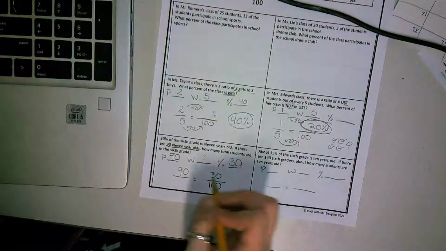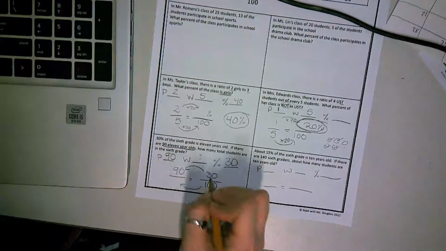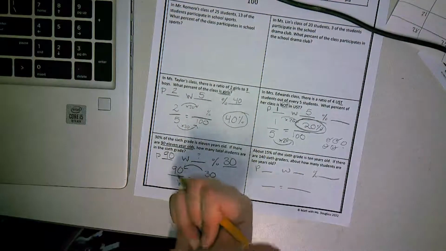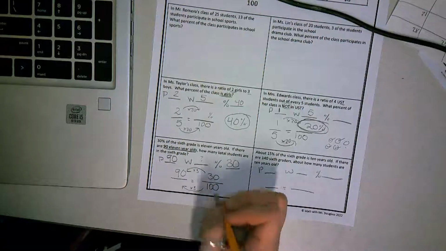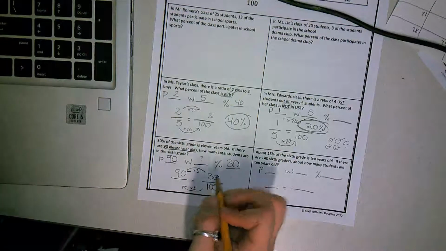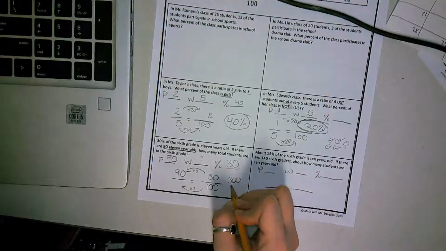Now we're going to look for a relationship here. How many 30s are in 90? 30, 60, 90, that's times 3. 100 times 3 is 300. Do not put a percent sign on that answer. I'm not telling you a percent, I'm telling you 300 actual students.